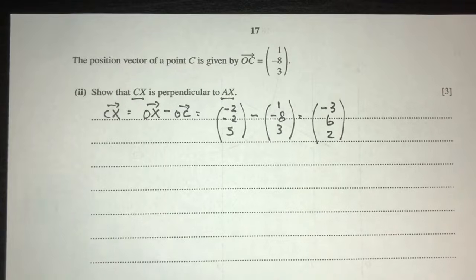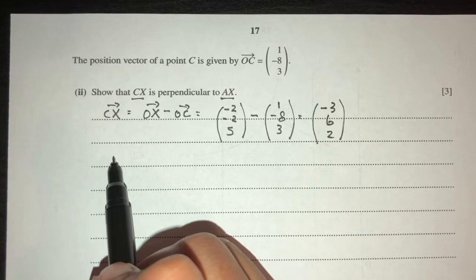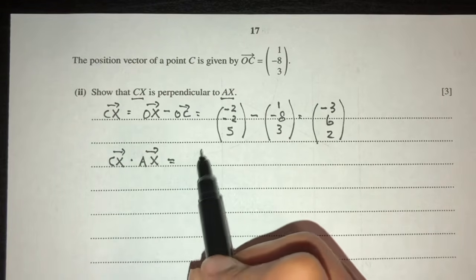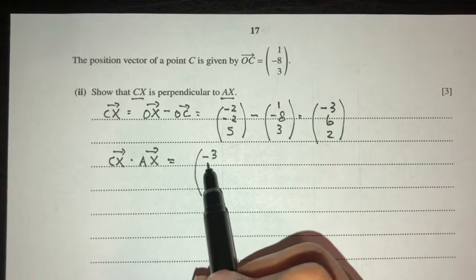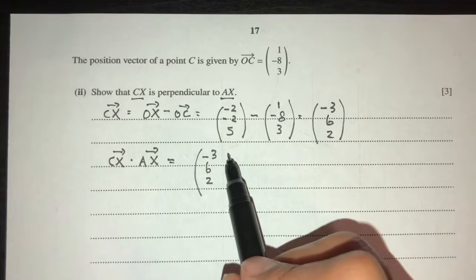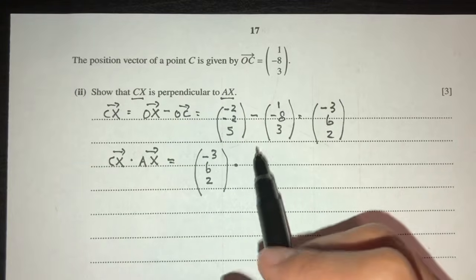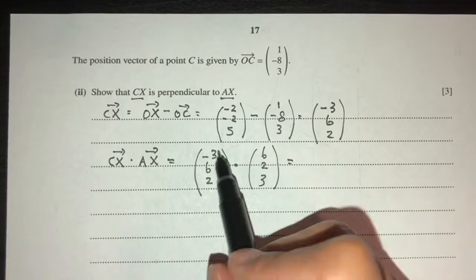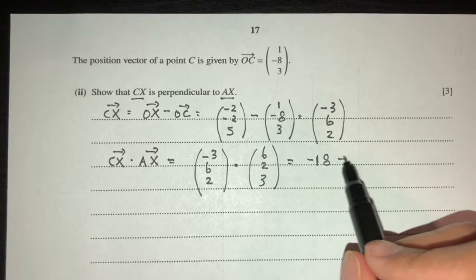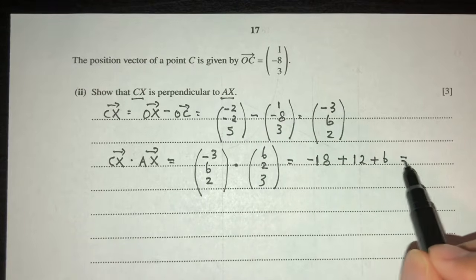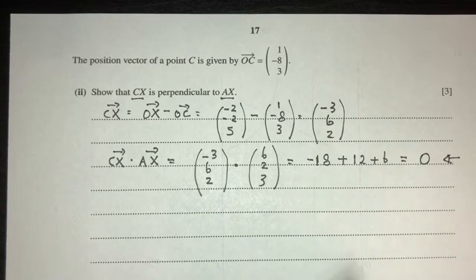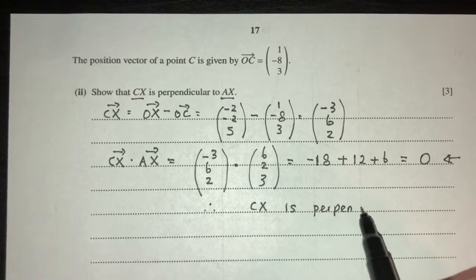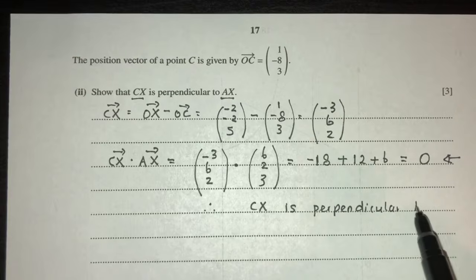Okay. Now to show that it is perpendicular, we have to show that the dot product of these two directions gives you 0. So let's find that. -3, 6, and 2 multiplied by AX, which is given by 6, 2, 3. That is -18 plus 12 plus 6, which is 0. So you have shown that it becomes 0. Thus, CX is perpendicular to AX.